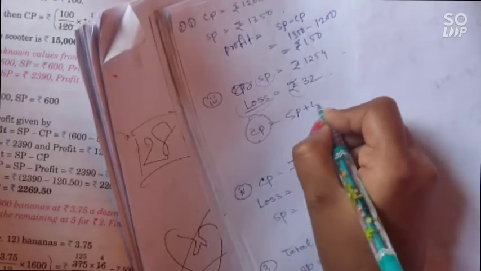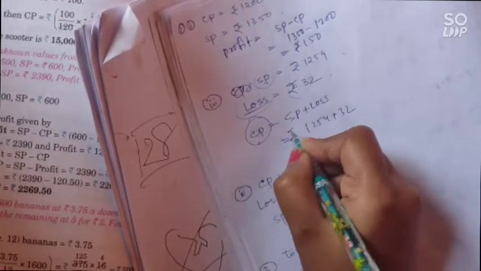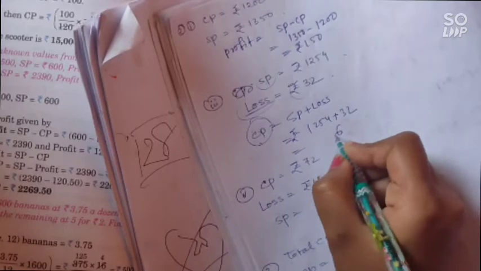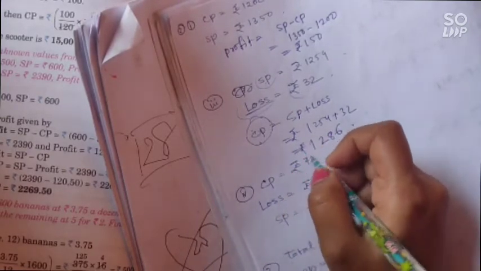So SP plus loss. So this will be 1254 plus 32 rupees. 4 plus 2 is 6, 5 plus 3 is 8, 1286 rupees. This will be the cost price.